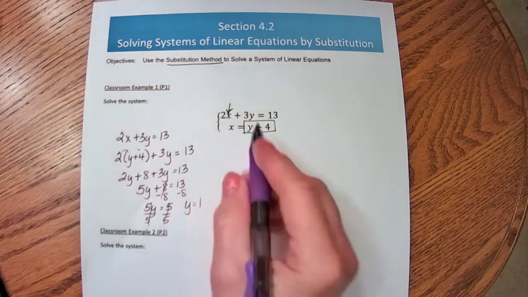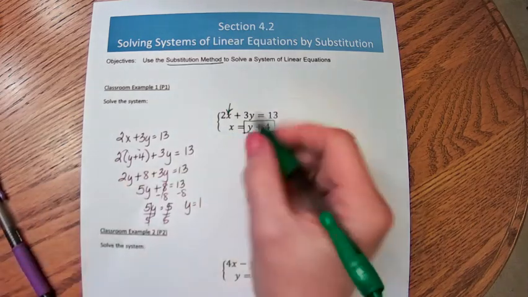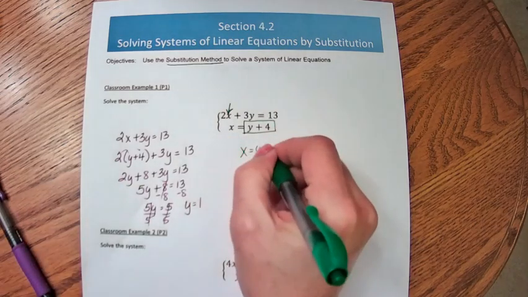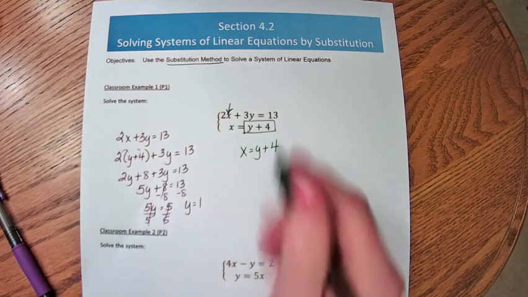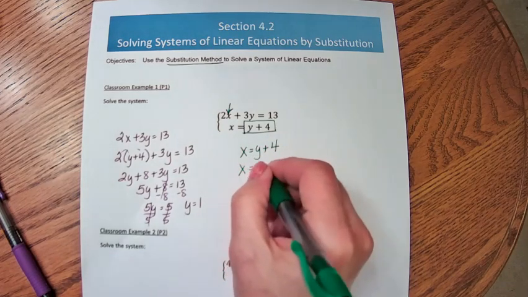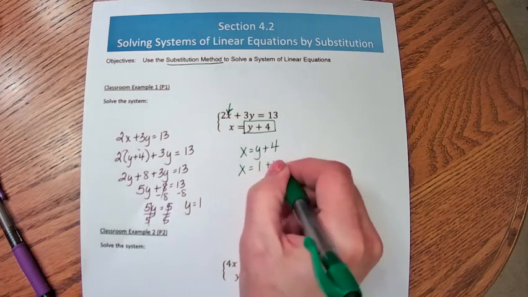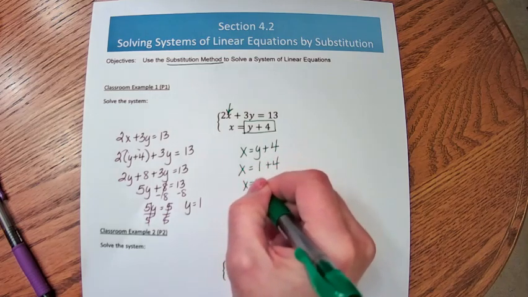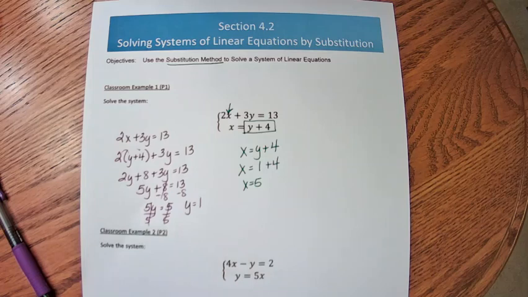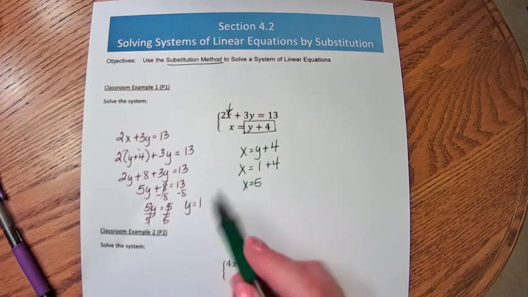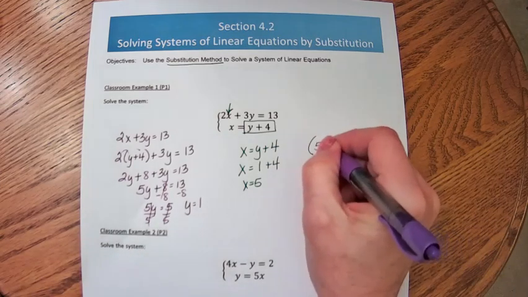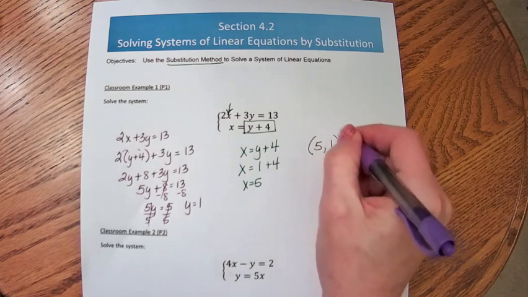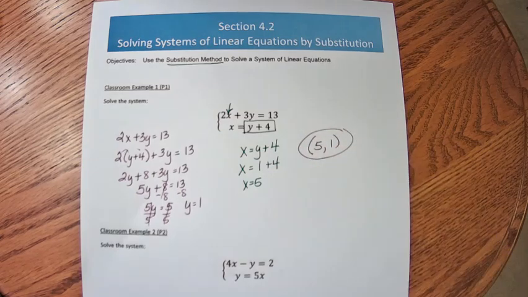Alright, so now remember I do have this really nice equation here that says x equals y plus 4. Well, if y equals 1, go ahead and put that 1 in for y. And I would get x equals 5. So how would I write my answer for x is 5 and y is 1? You know this. That's the ordered pair (5, 1).